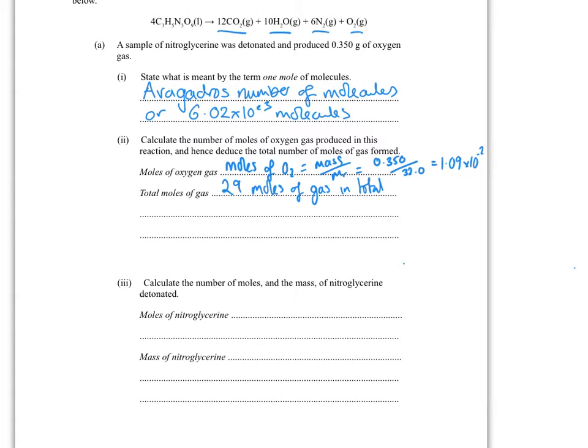We know that 1 mole of oxygen is equivalent to 1.09 times 10 to the minus 2. So 29 moles is going to be 29 times that. So that gives us total moles of 0.316. The answer should be to 3 significant figures. If you have made a mistake earlier on in the question, but you've done the right method, so you've timesed whatever your moles were by 29, then you're going to get quite consequential marks for this particular answer.